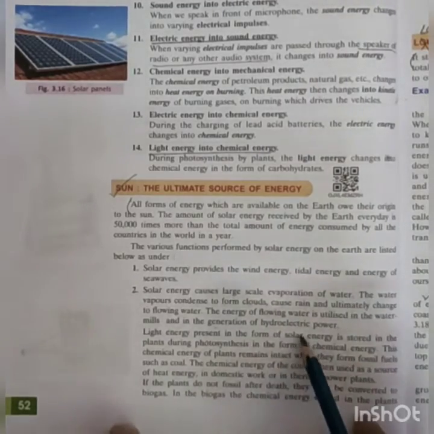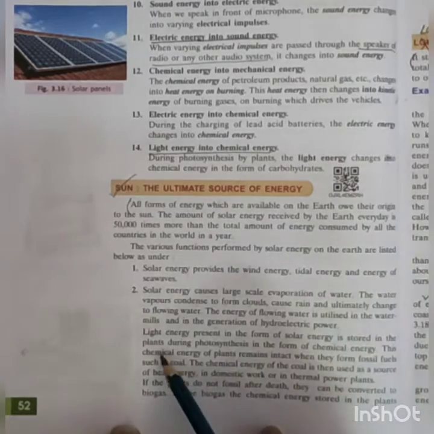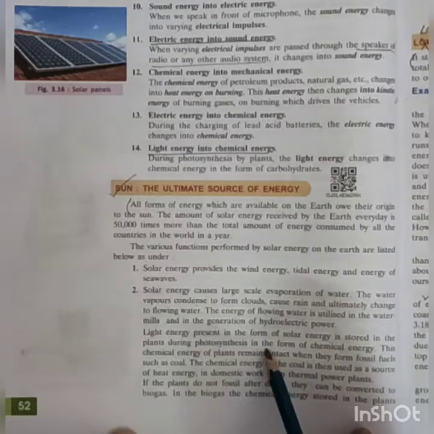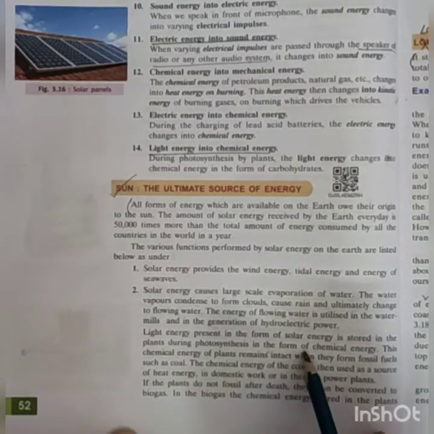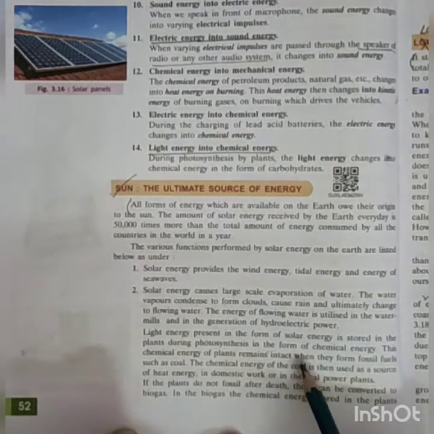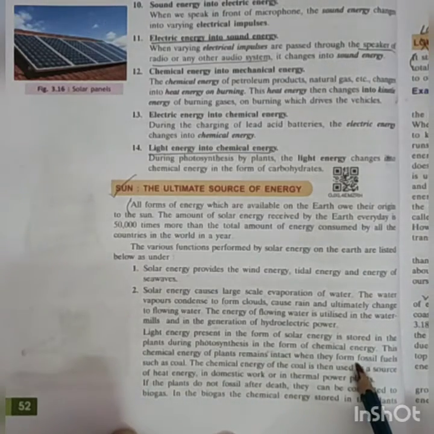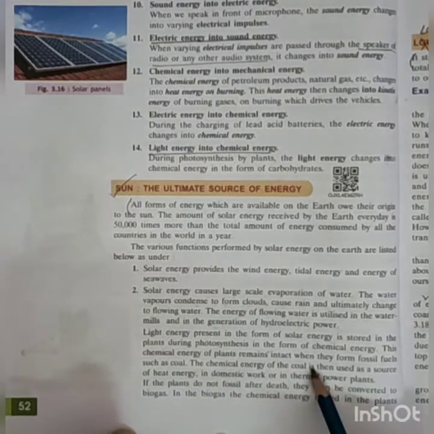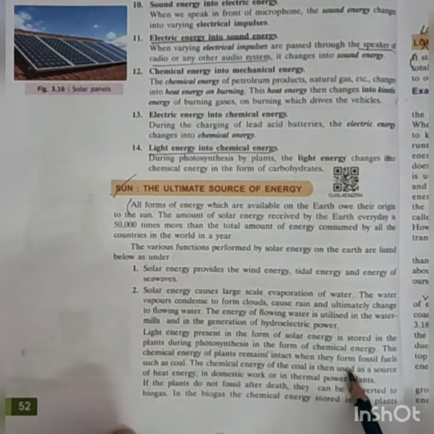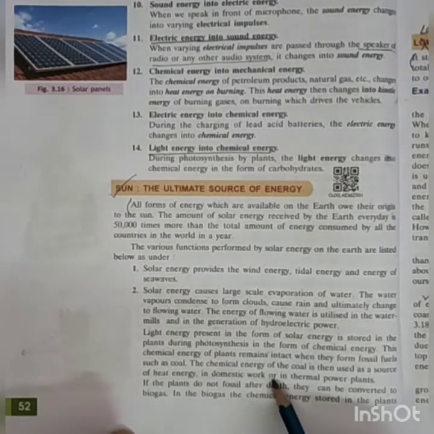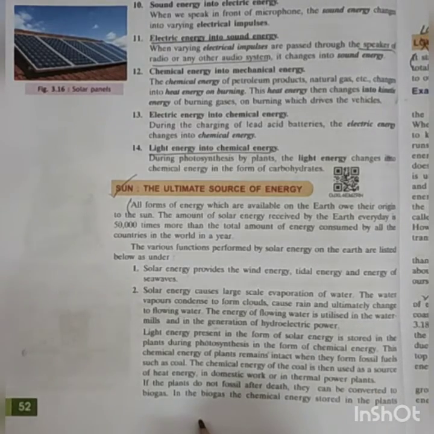Light energy present in the form of solar energy is stored in the plants during photosynthesis, in the form of chemical energy. This chemical energy of plants remains intact when they form fossil fuels such as coal. The chemical energy of coal is then used as a source of heat energy in domestic work or in thermal power plants. Okay.